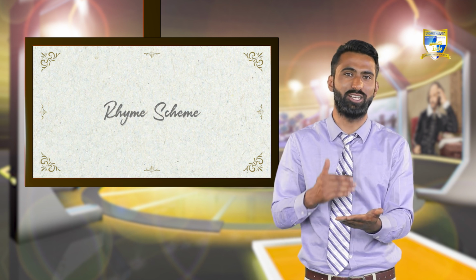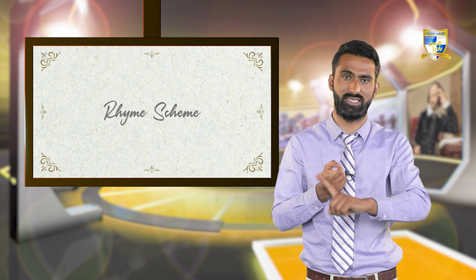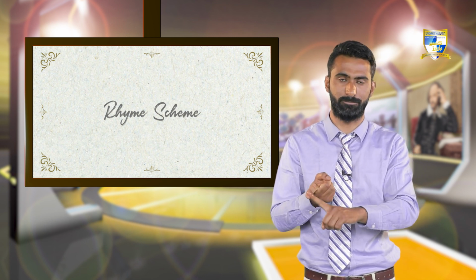So the rest of the poem you are going to work on, and choose some poems so that you practice it. Okay, it doesn't come by just listening to the lectures. You have to put it into practice so that you hammer it down into your mind. So this was the first poetic device that we discussed, that is rhyming or rhyme scheme.